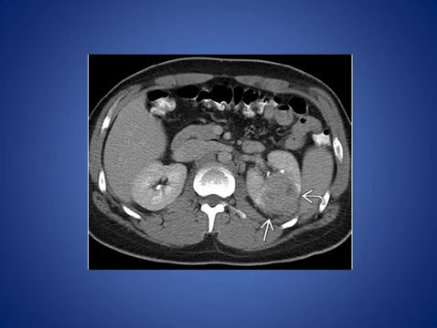Here, patient with pyelonephritis, contrast enhanced CT scan. Patient presented with left renal lesion. Patient has fever, leukocytosis, and nephrectomy confirmed the pyelonephritis.